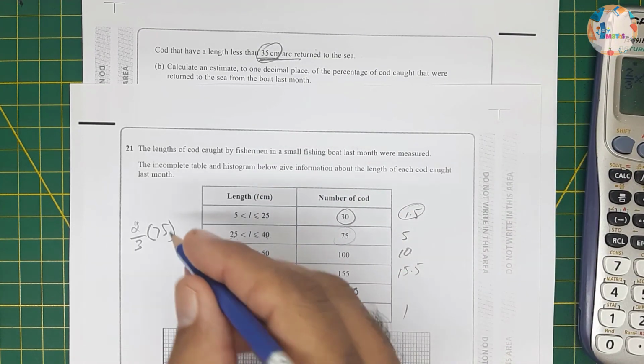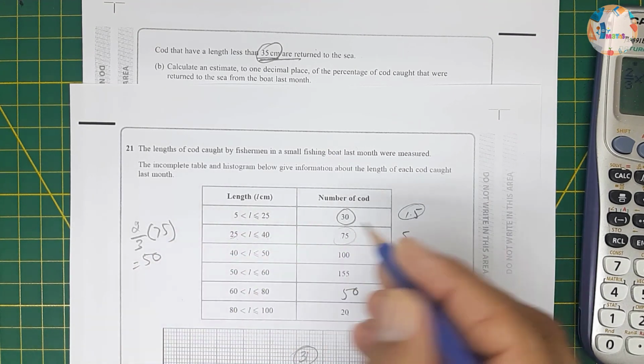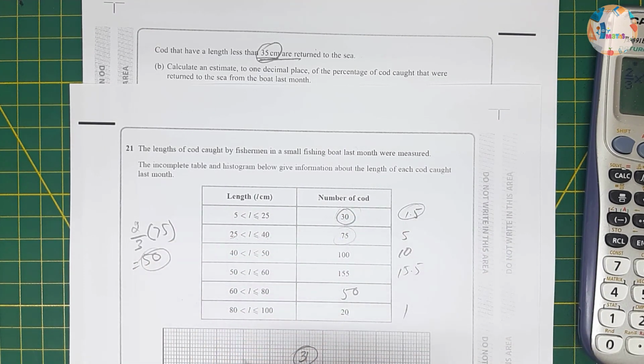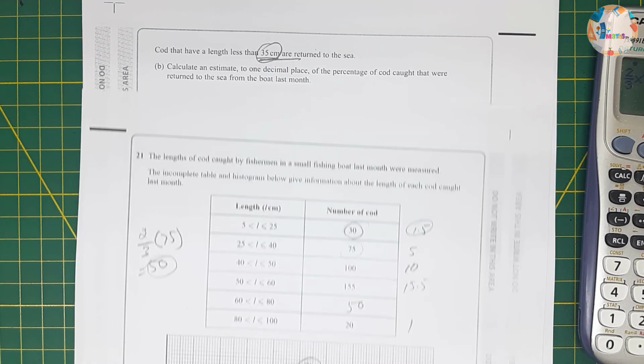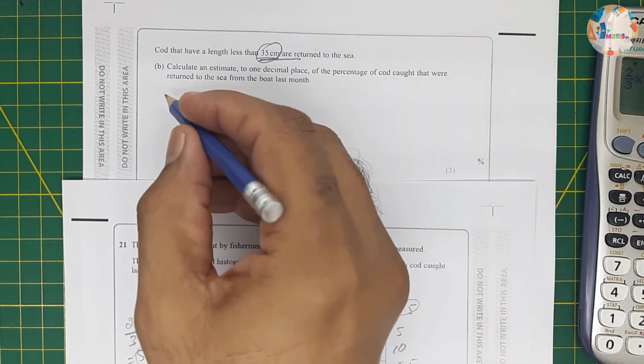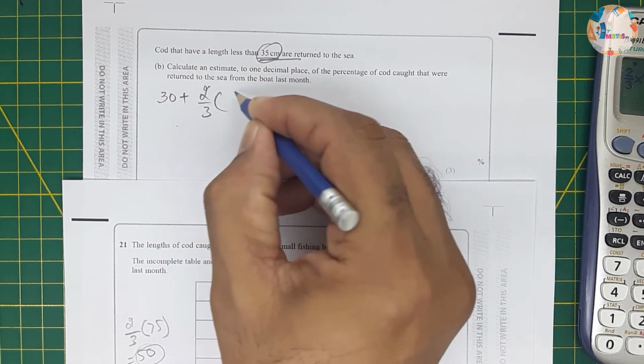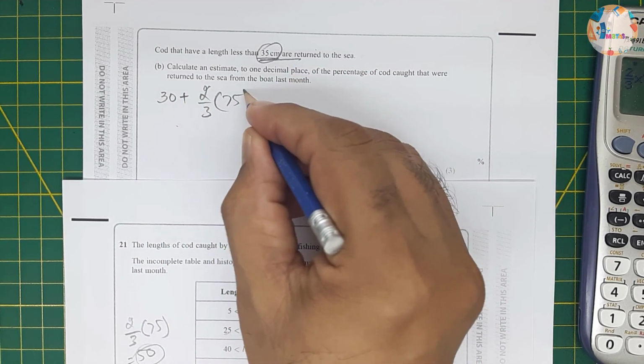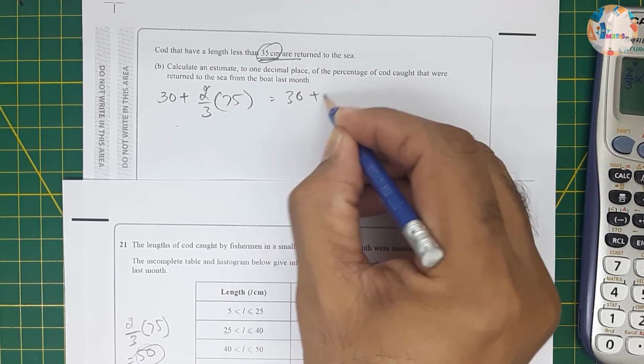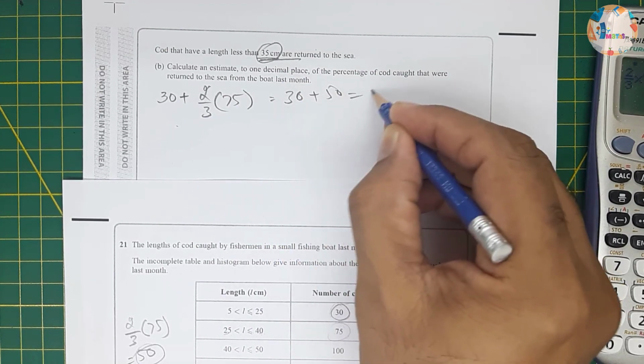So what we can do, we can add this 30 and 50. So this working I will write over here. So it will be 30 plus 2 by 3 of 75. So this is equal to 30 plus 50, which is equal to 80.